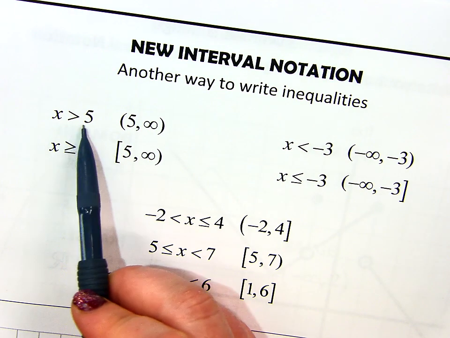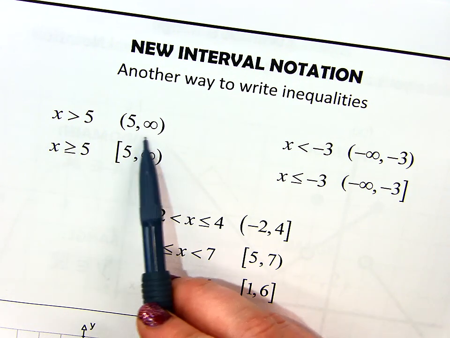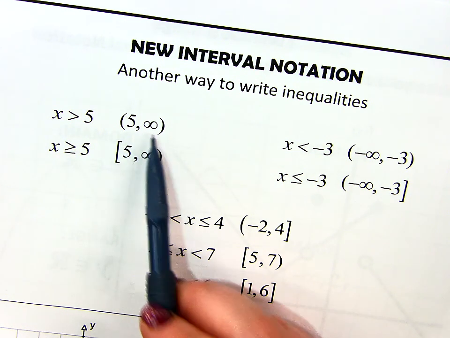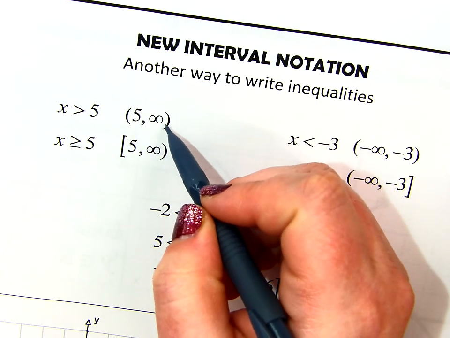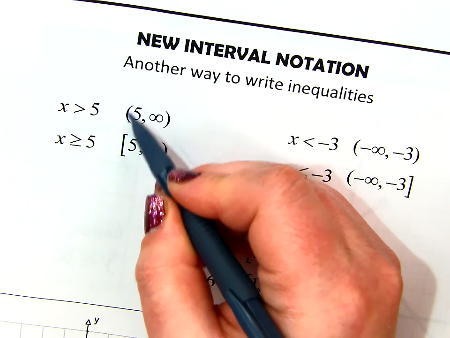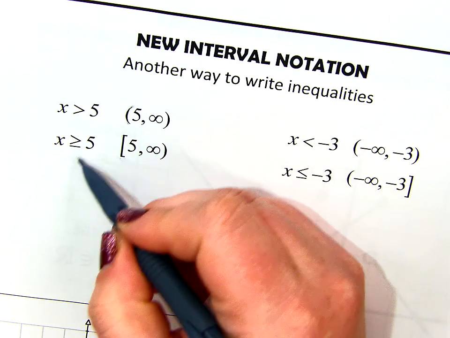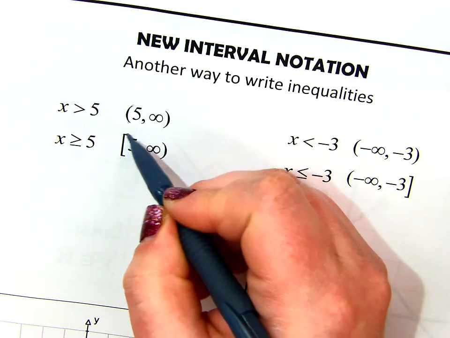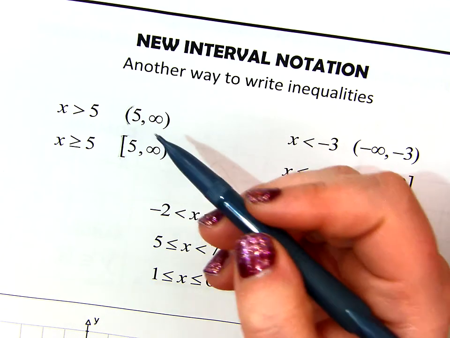Here, x could be greater than 5, but you're not including 5, right? So if you want to write it in this new notation, it's not an ordered pair, okay? I know we're using parentheses, but it doesn't mean that. I like to think of these as a soft stop, and these are more like a hard stop. So if I have the or equal to part, it's a hard stop. If I don't, it's a soft stop. That's how I think of it anyway.